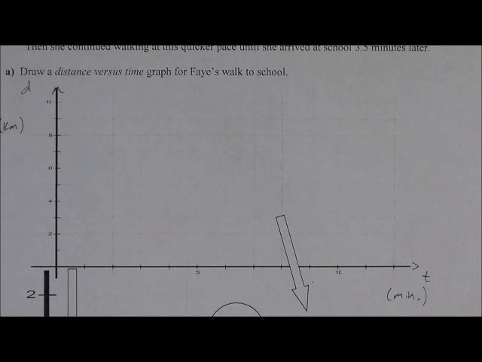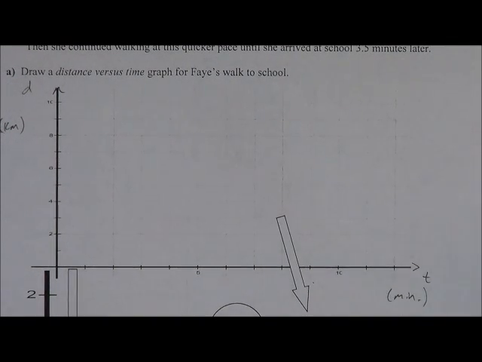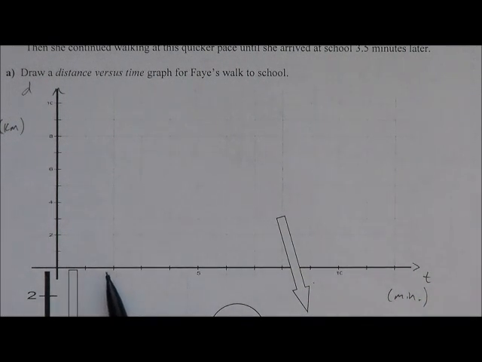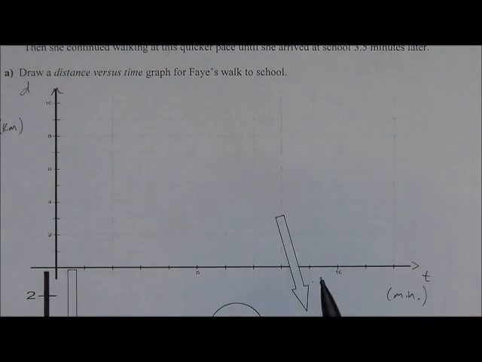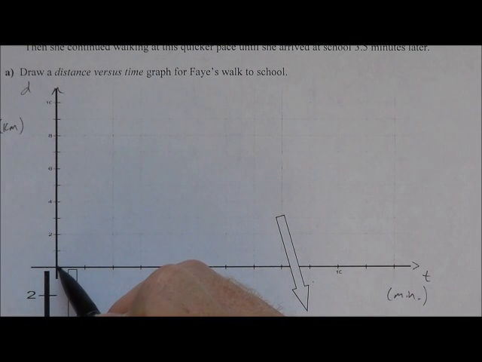Okay, so the scenario is that she began her journey to school by speeding up for 30 seconds. Well, it looks as though 1, 2, 3, 4, 5. So this is the 1 minute mark. So for half of this, she would be speeding up. So I'm sure it'll be quite gradual.